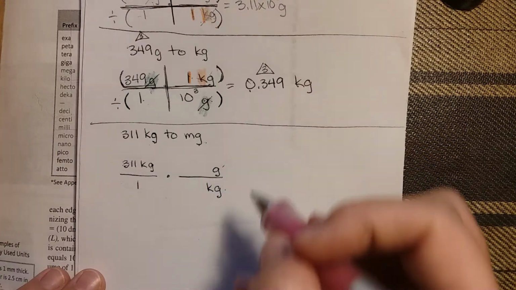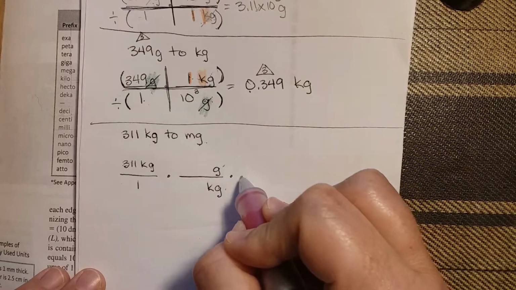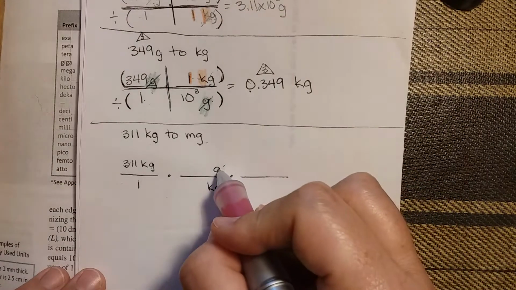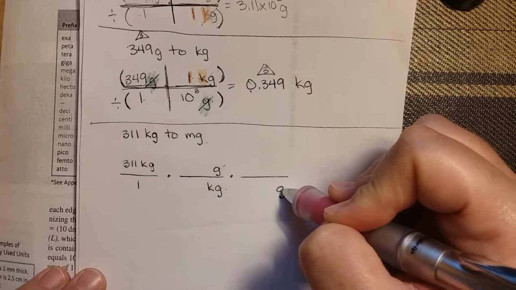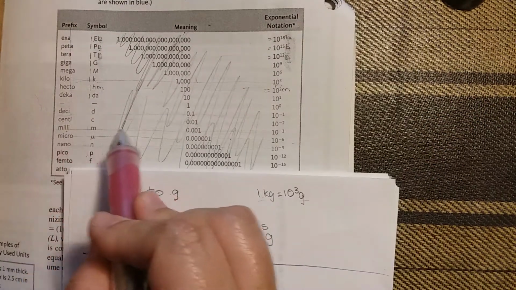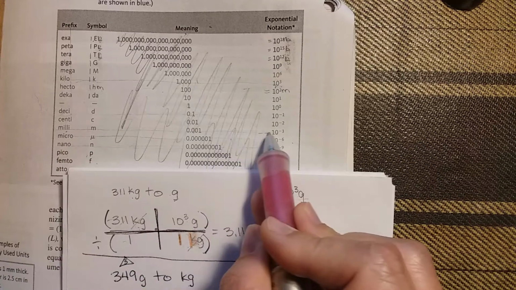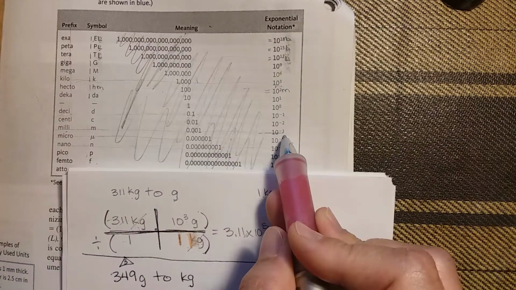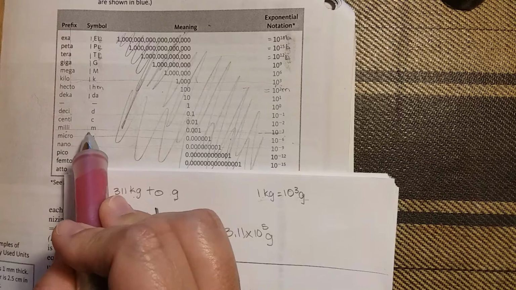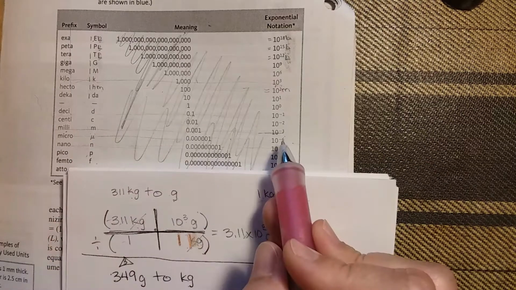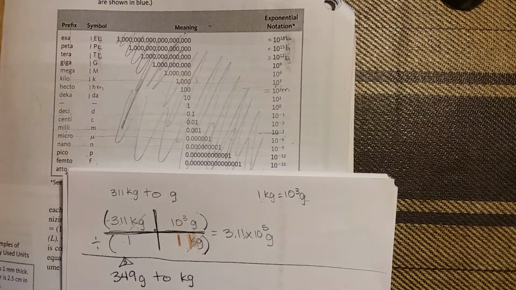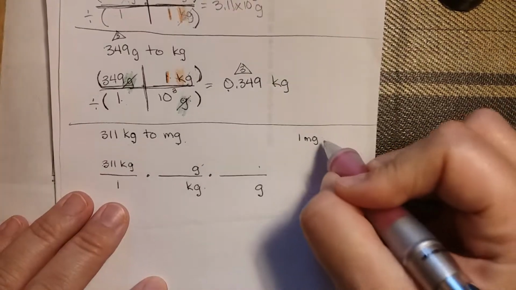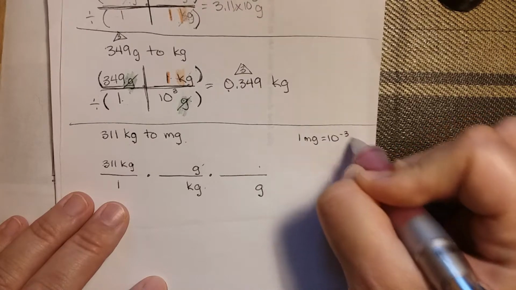So I'm going to go kilograms to grams. But grams isn't where I wanted to end up, so I'm going to multiply by another fraction. Grams in the numerator, so grams in the denominator, so they'll cancel out. Can I go grams to milligrams? I can, because I look over here at milli, that's giving me milligrams to grams, which means I can go grams to milligrams. This is 1 milligram equals 10 to the negative third grams. I'm going to write it down. Oh, you can't see it. 1 milligram equals 10 to the negative third grams.